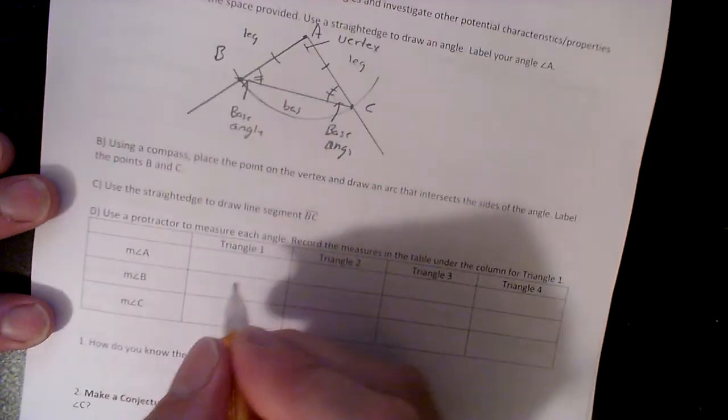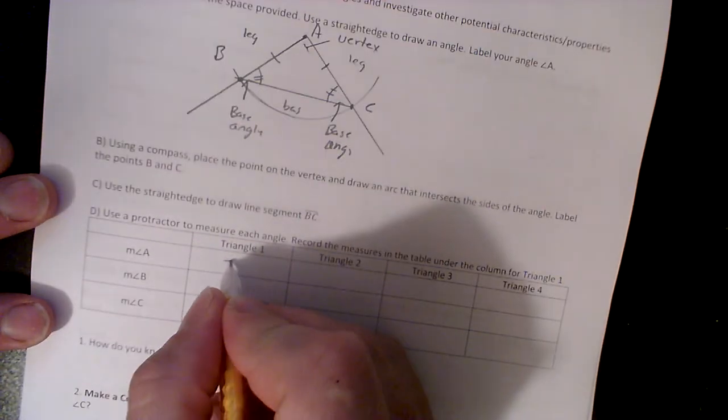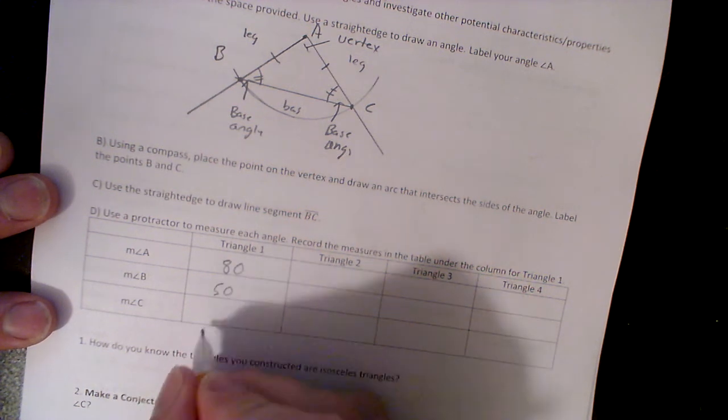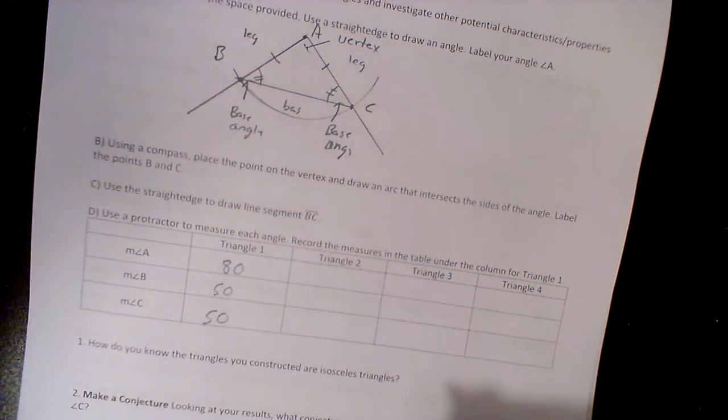So I want to make one up here. I'm going to say A is 80, which makes B 50, and C 50.